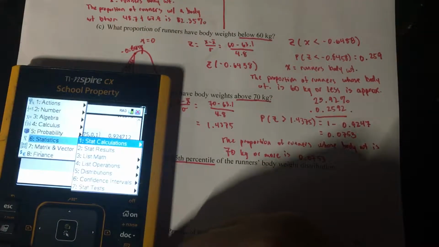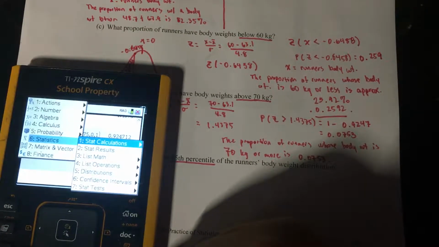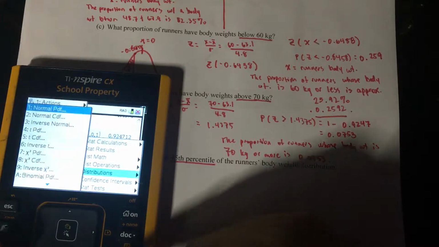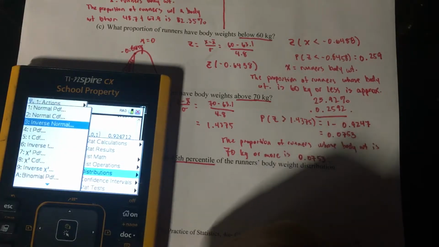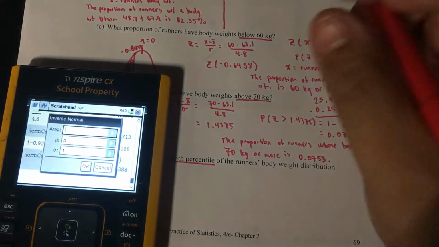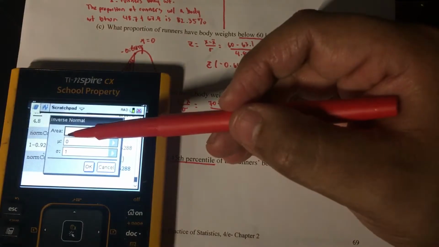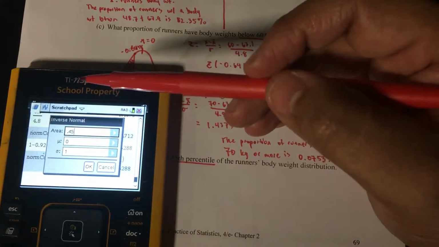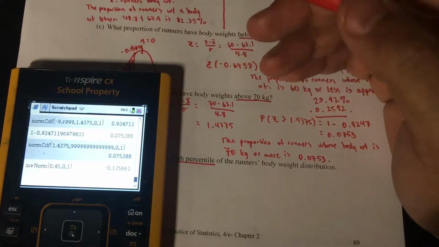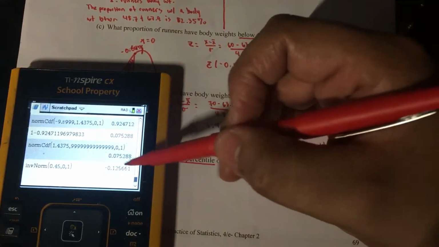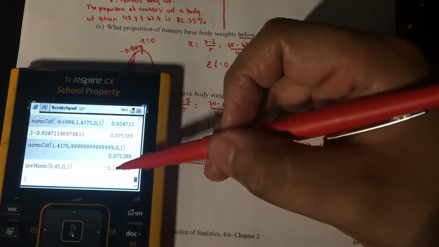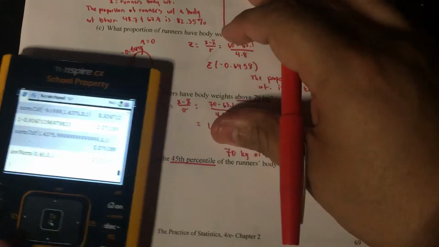So 6, menu, stats 6, and then distributions, which is 5. And now I'm doing the inverse normal. Here the area that I'm talking about is the percent that I've been given, so 0.45. The z-score is negative 0.12, which should make sense because it's pretty close to the 50%.